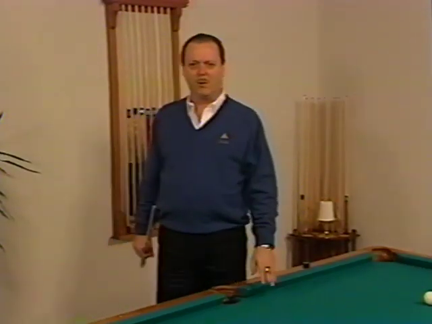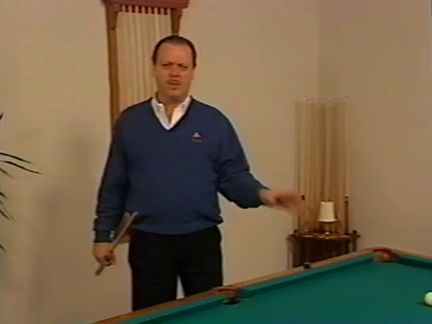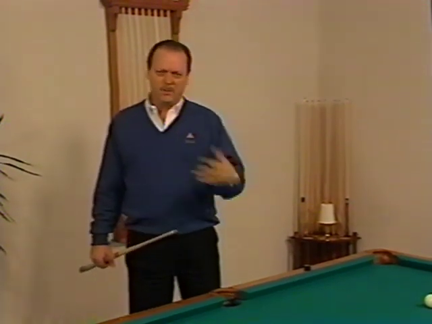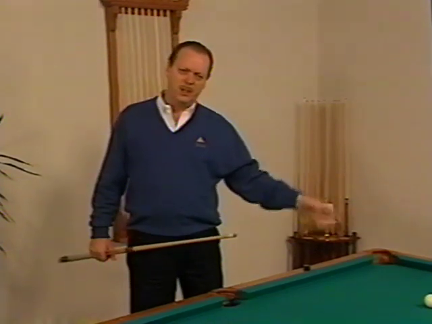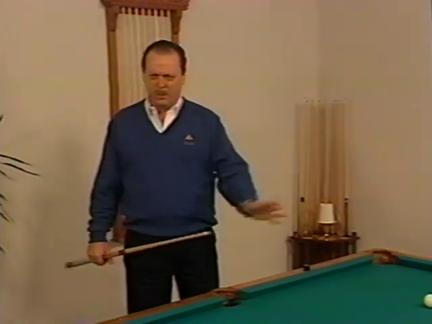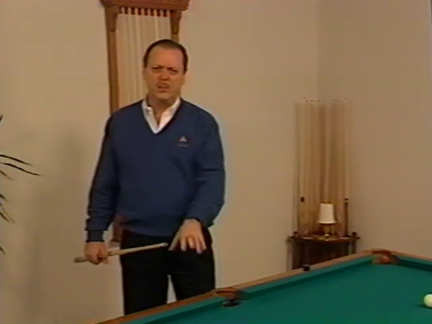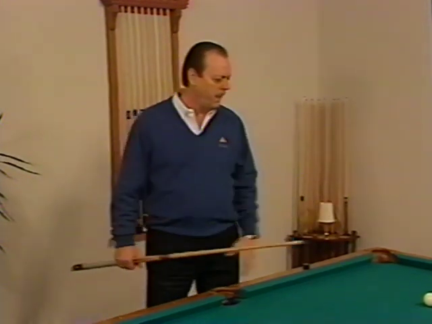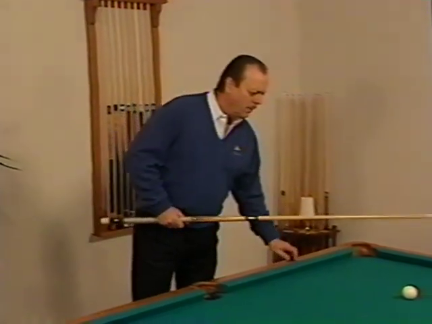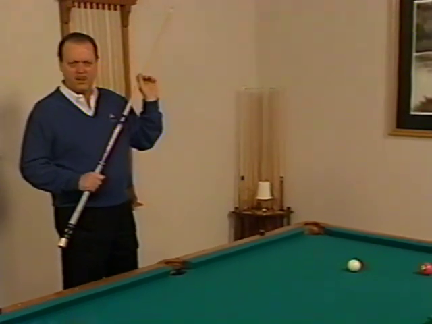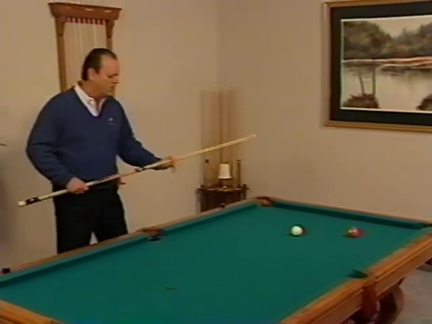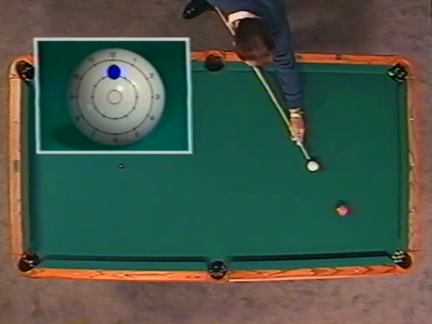Now we're going to show you how we can use many different types of spin, high left, low right, different types of spin to put the cue ball in different places for different situations of playing position, all shooting the same shot. First of all, I'm going to shoot the cue ball above center. The first thing we're going to see is, where does overspin go? No side spin. Watch where the cue ball goes.